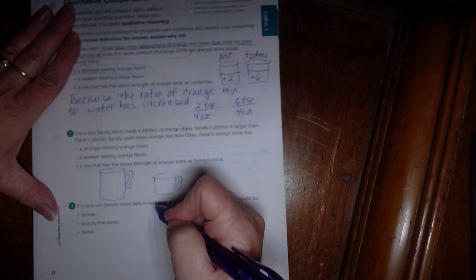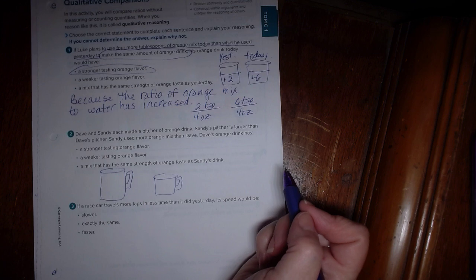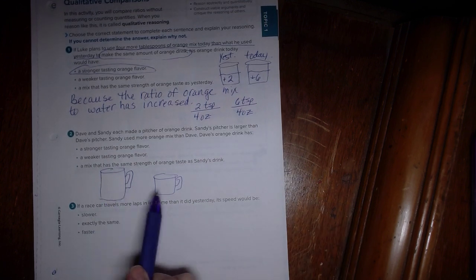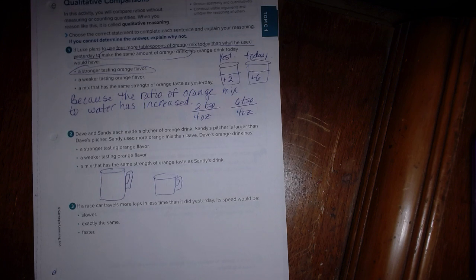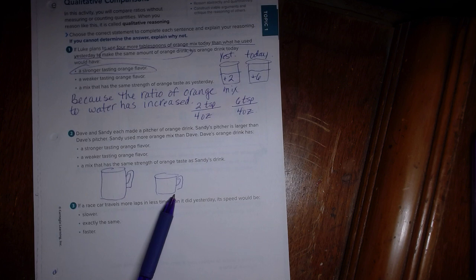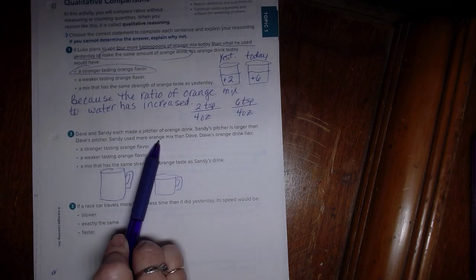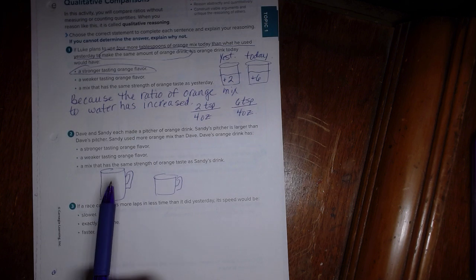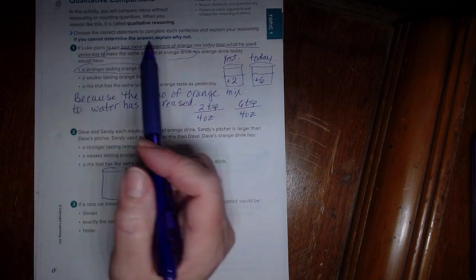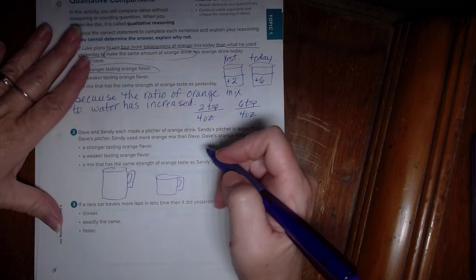Sandy used more orange mix, but do we know how much liquid, how much water, they started with? It didn't tell us. Here it told us the same amount. Here it's not telling us. It just says she used more of the orange mix. It says if you cannot determine, explain why not. This one we can't determine.